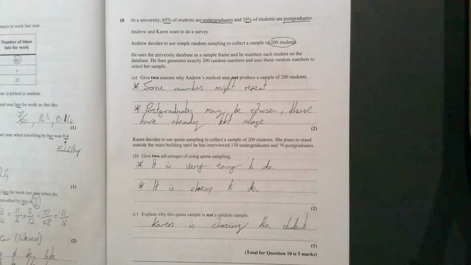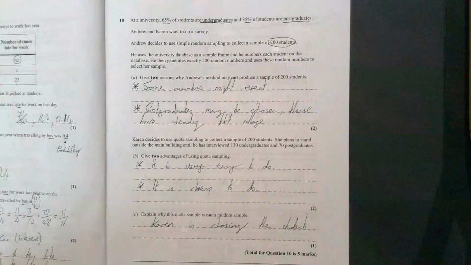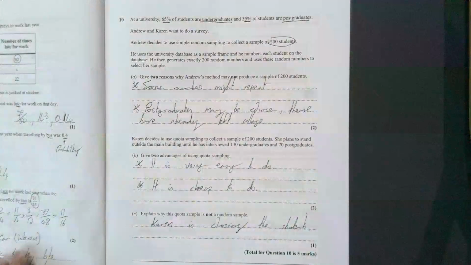I don't know, maybe Karen just interviews tall people, maybe she just interviews attractive people, maybe she just interviews people of a certain colour, etc. But she has a choice over the students that she is sampling, so it isn't random. She is making a choice on it.